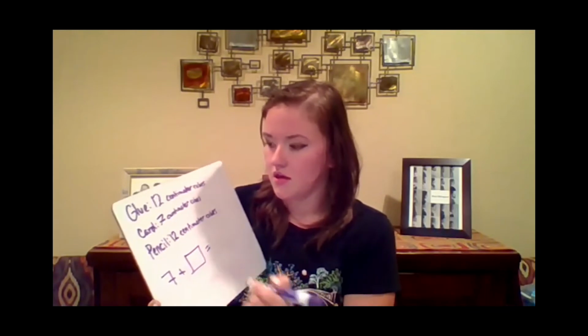Okay, but how much difference is there? So what we're going to do, we're just going to turn it into a simple addition problem, just like what we did in our application problem. So we're going to start with 7 for our 7 centimeter cubes for our card, plus blank equals 12.